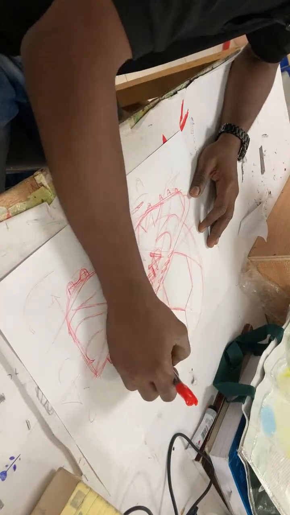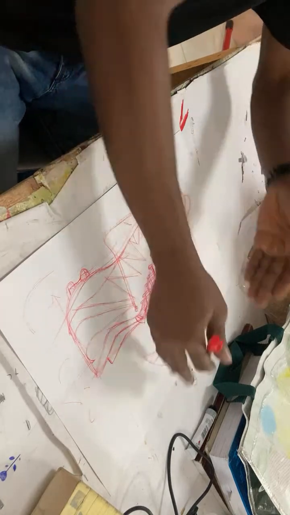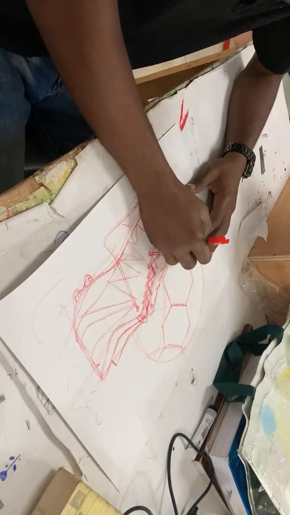So you see how I am doing the first straight line.